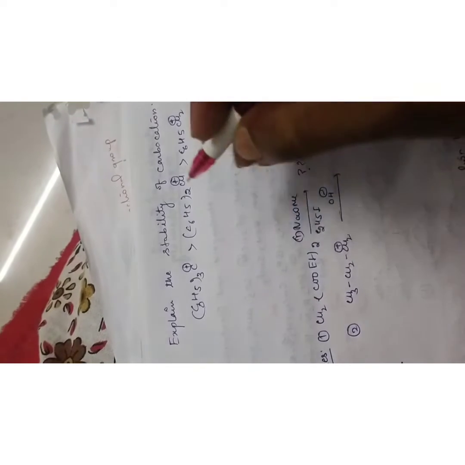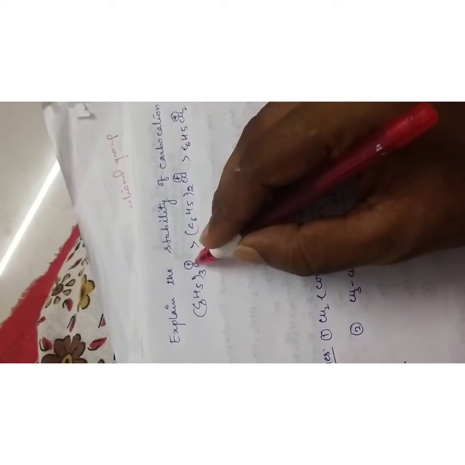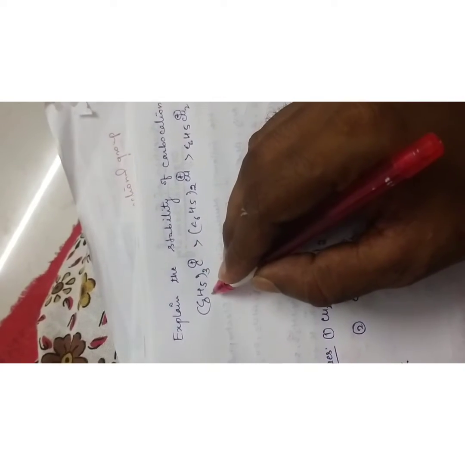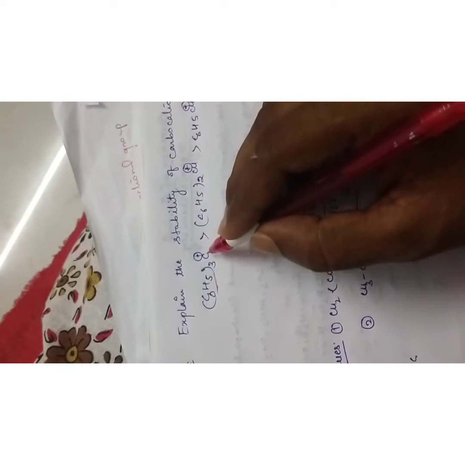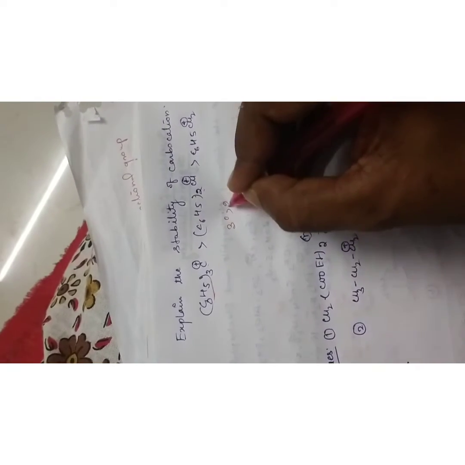The next one is: explain the stability of the carbocation. So this carbocation is attached to 3 phenyl groups. Okay, so this is more stable as compared to this one, and the order will be 3 to 1. So the stability order of the carbocations will be like that.